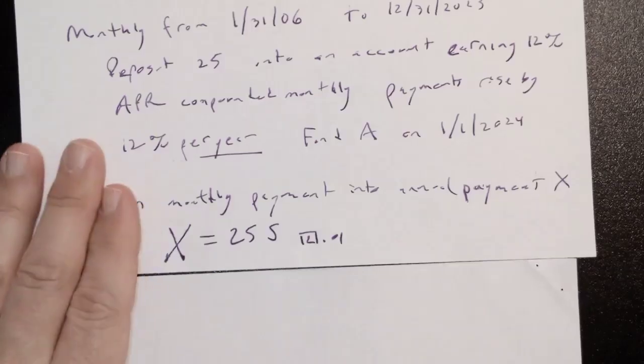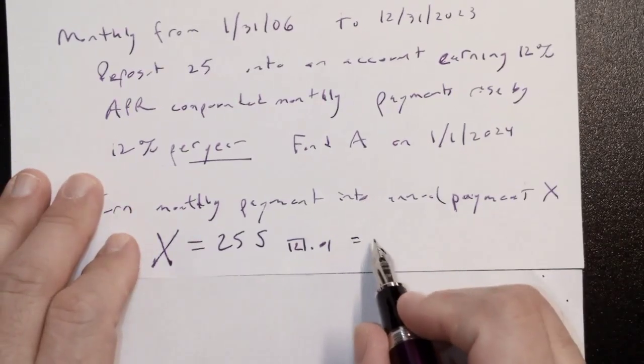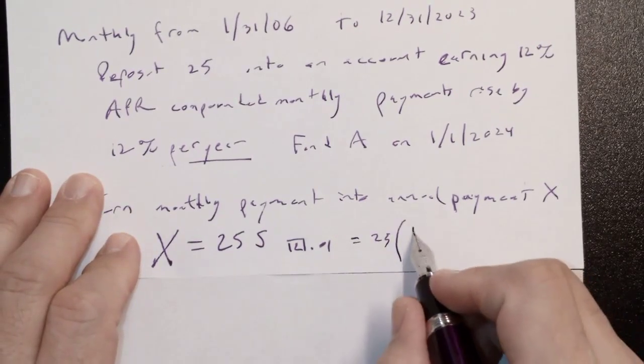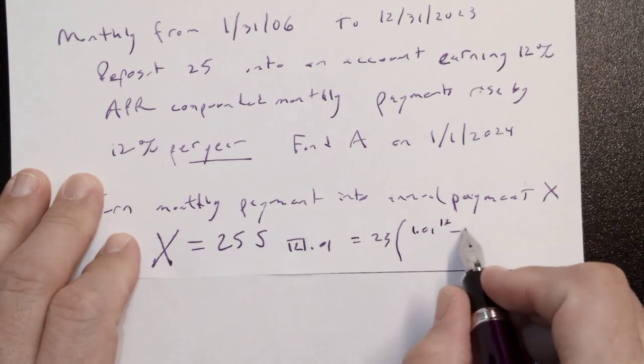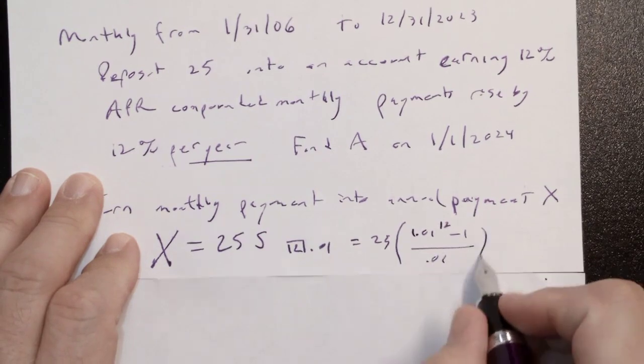Oh, okay. So this is what I make per year. 25, 1.01 to the 12th minus 1 over 0.01.